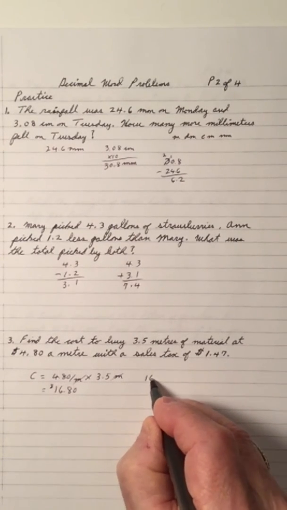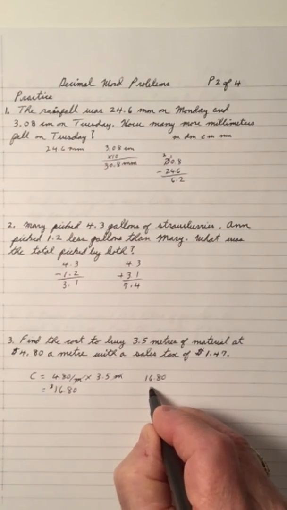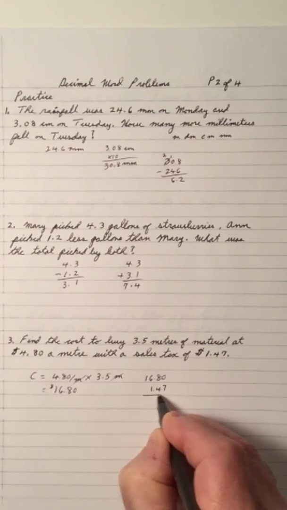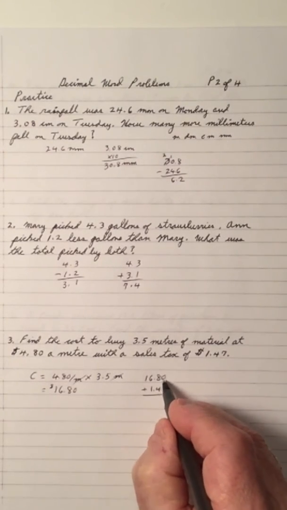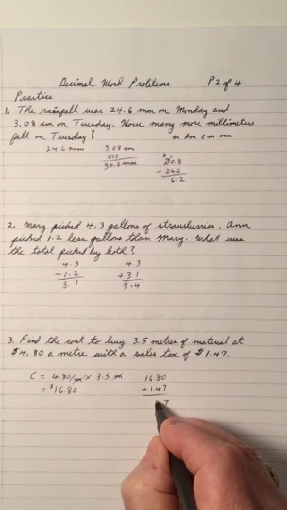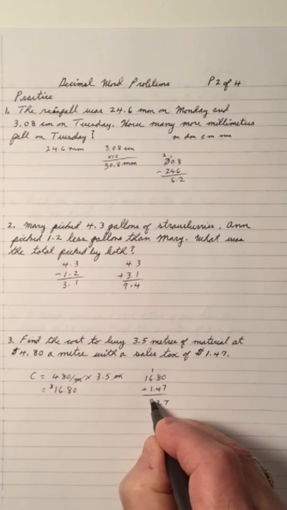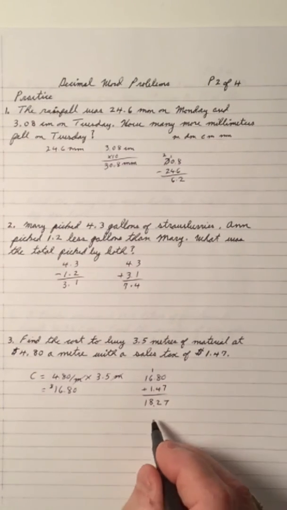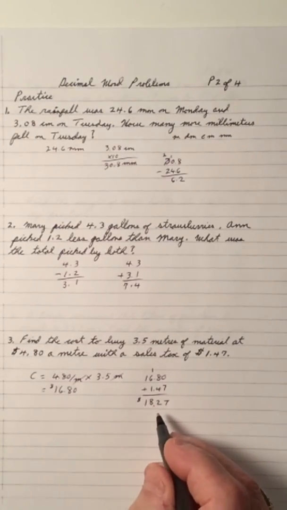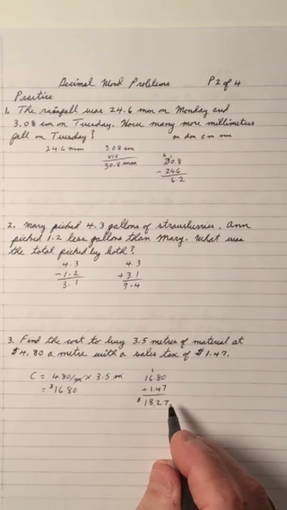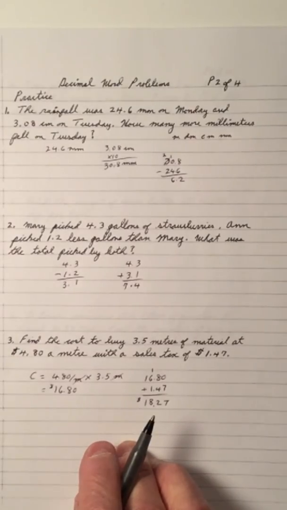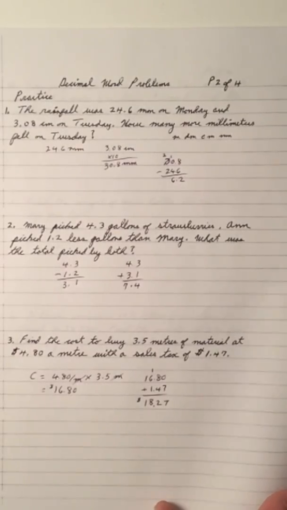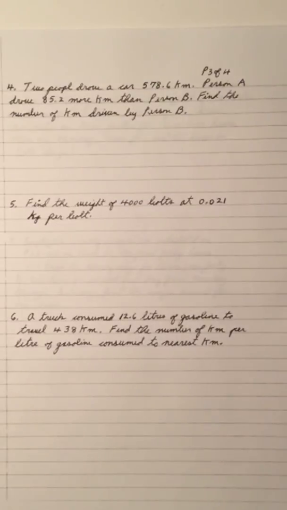So if I take the $16.80 and add on $1.47, line up the decimals, I get a 7, 12, carry a 1, 8, 1. So I would have to pay $18.27 to buy that material. Okay, let's go on to the next one.